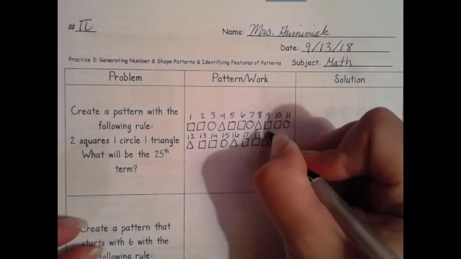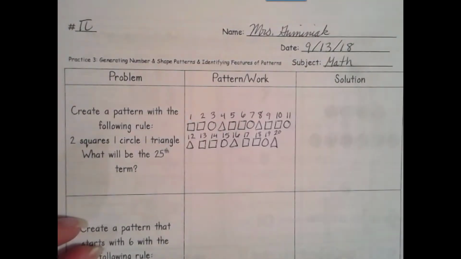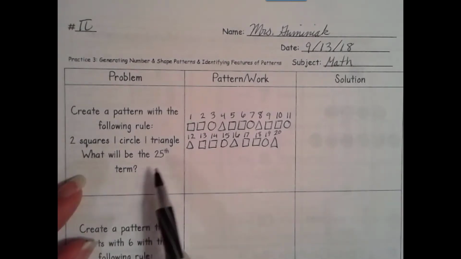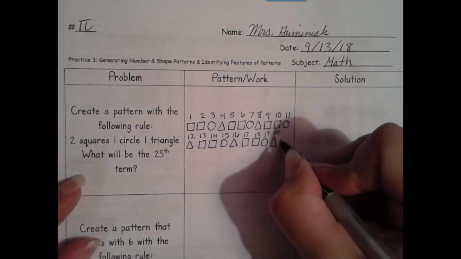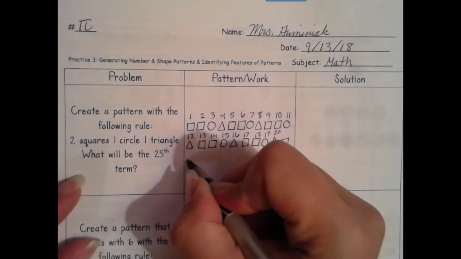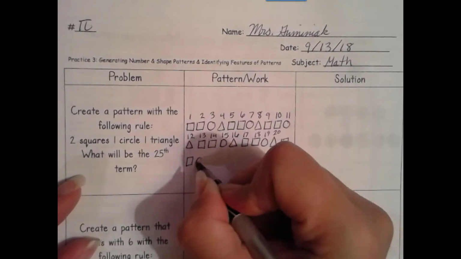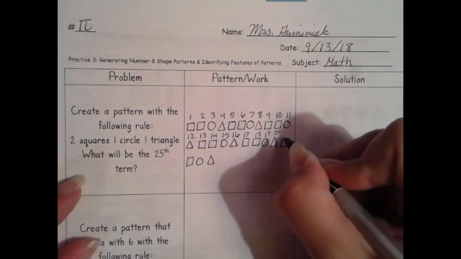17, 18, 19, 20. The next unit will take us up to 24. So 25 should be starting a pattern. So I'm going to predict that it's going to be a square. So square, square, circle, triangle.